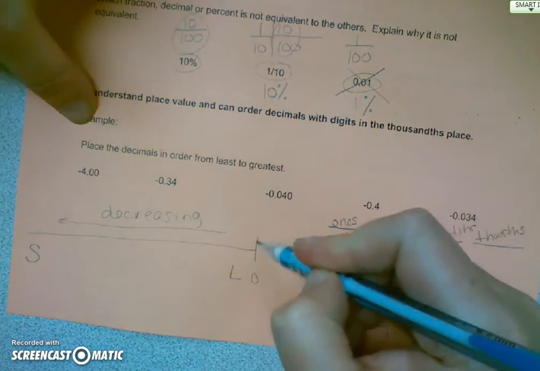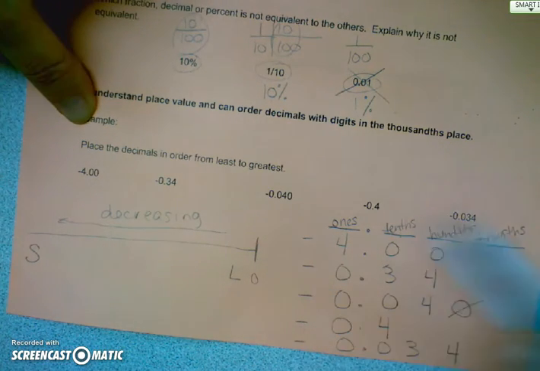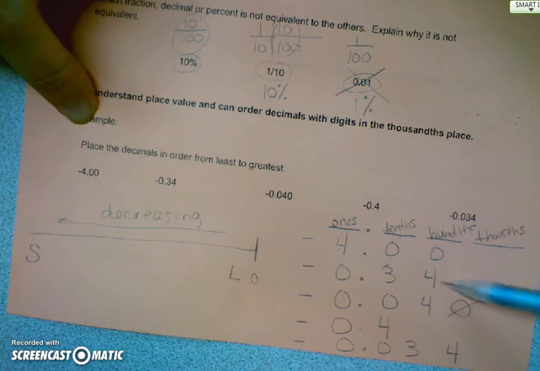So as we move away from the 0, what is the first number that we will run into? Will it be $4? Will it be 34 cents? Will it be 4 cents? Will it be 40 cents? Or will it be 3 cents? We actually don't even need this 4 either, because it's just distinguishing between, it's a little bit more than 3 cents, but not quite 4. So the first thing that we will run into will be 3 cents.